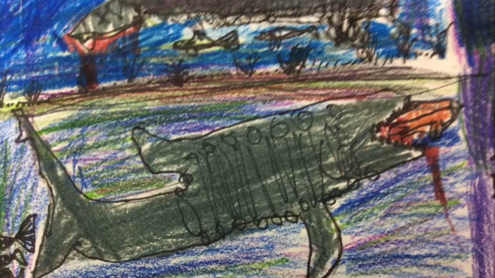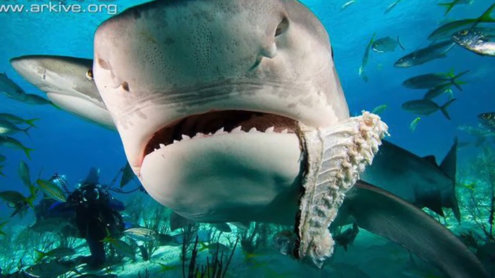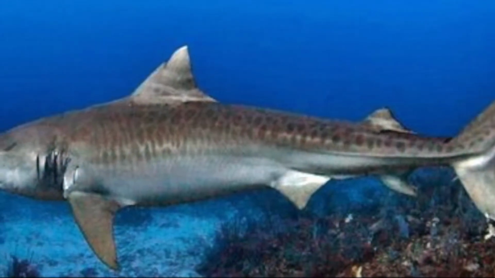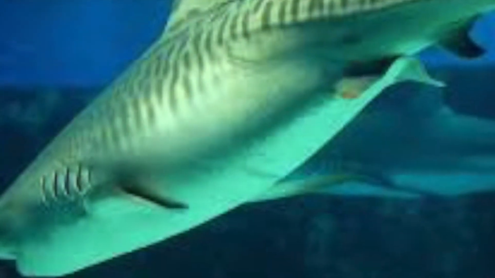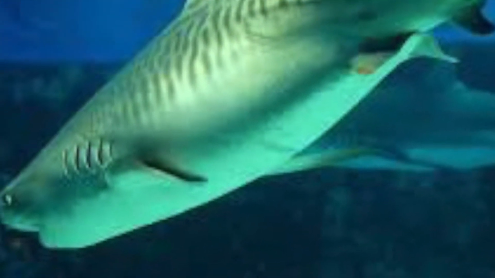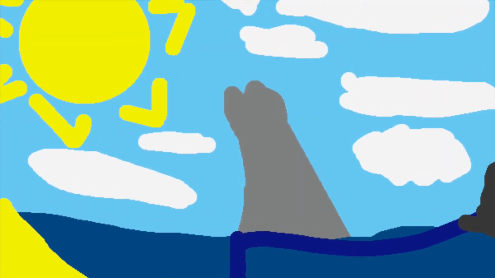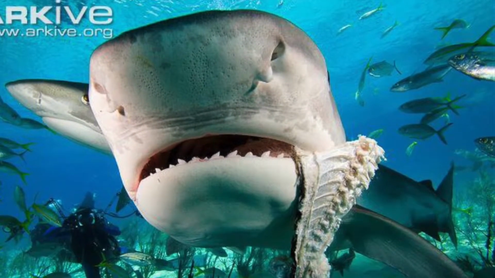They also eat seals, dolphins, sea turtles, and fish. Their favorite food is squid. They will also eat birds and other sharks. Tiger sharks live in oceans all over the world. They mostly live in warmer and tropical waters. They like to hunt in warm, shallow waters. When they are not hunting, they move to deeper water.